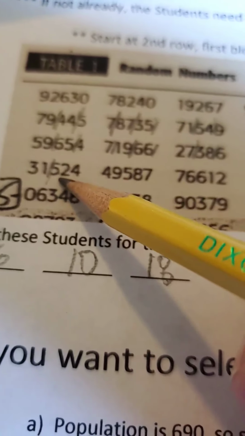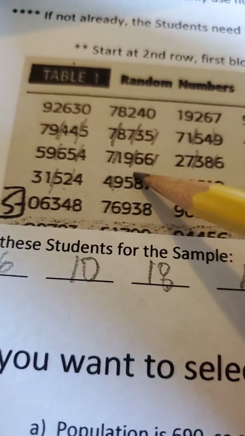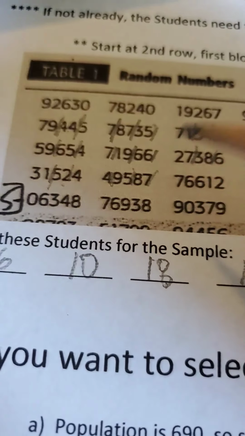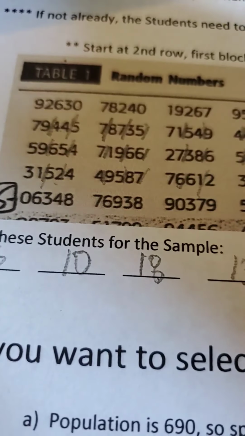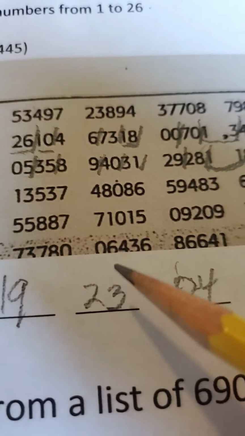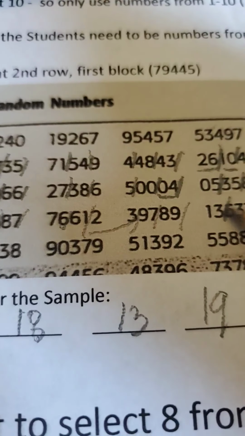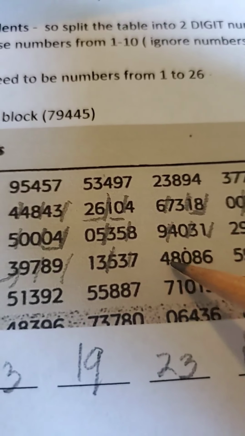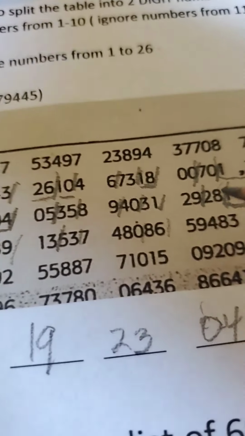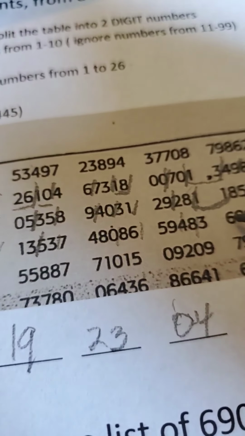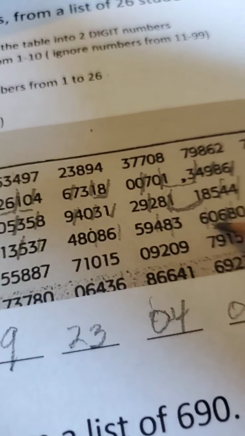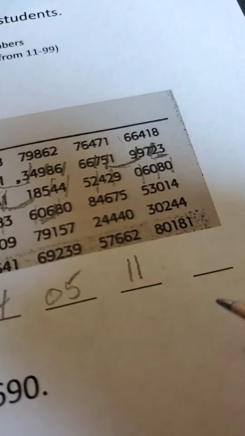31 you ignore, 52 you ignore, 44 you ignore, 95 ignore, 87 ignore, 76, 61, 23 is a keeper. Oh, no it's not. We already have student 23. So ignore student 23. 97, 89, 13. Well, we already have a student 13, so ignore that. 53, 74, 80, 86, 59, 48, 36, 06. That is our last one, and that is now a sample of 10 kids.